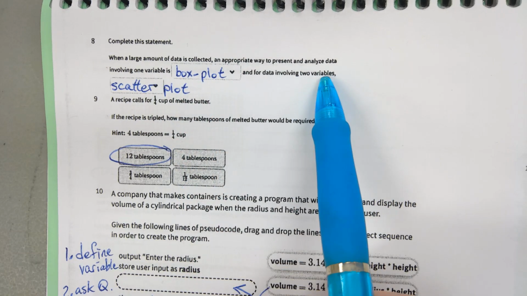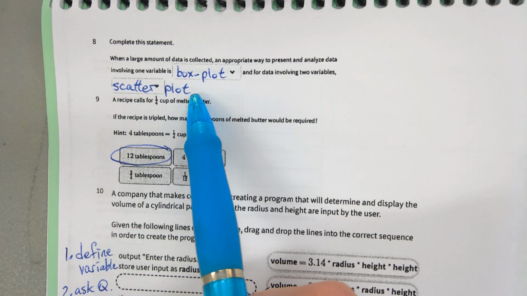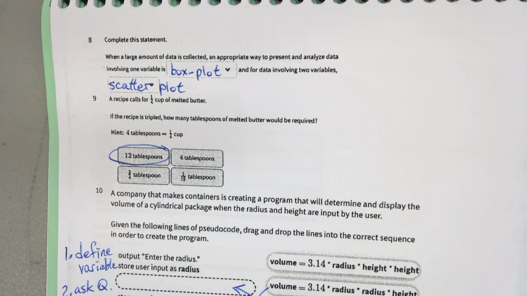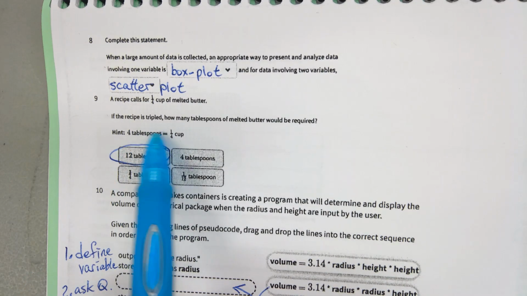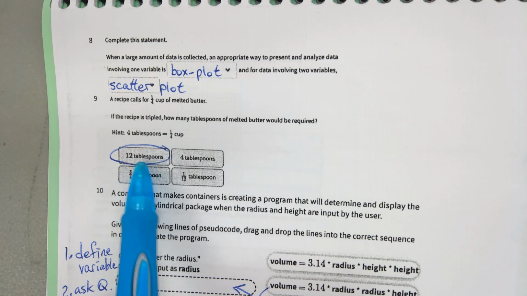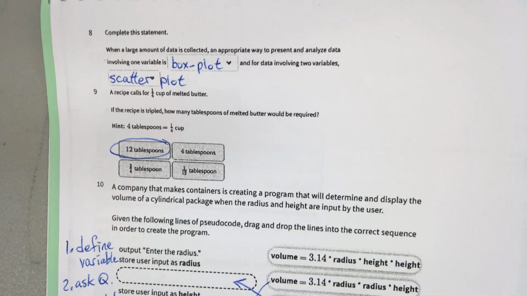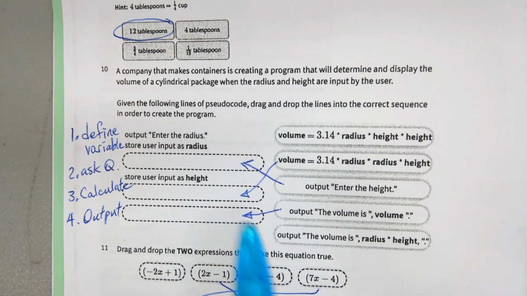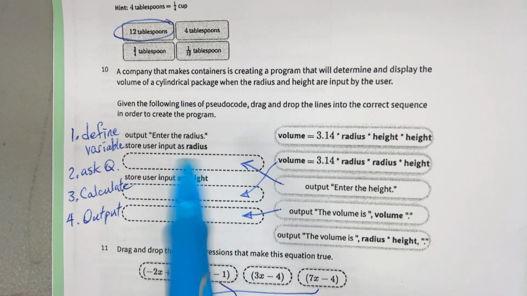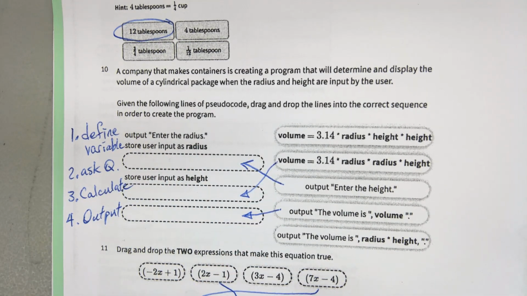When it involves 2 variables, for example, your x and your y, then we're talking about scatter plot, line graph, these things. Okay. Number 9. When you triple the recipe, that means you need 12 tablespoons. Simple.